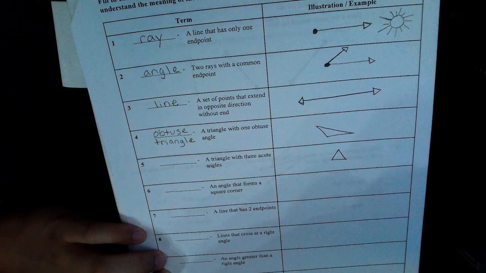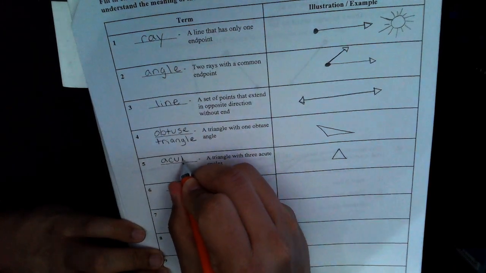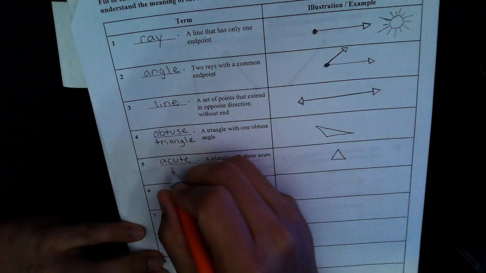Chase? What is it called, Chase, when it has three acute angles? An acute triangle. Very good. And again, I'm going to write underneath the line too so I have the room.